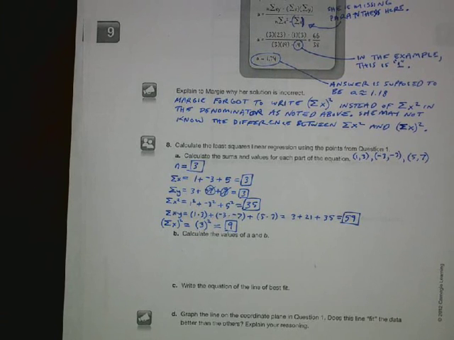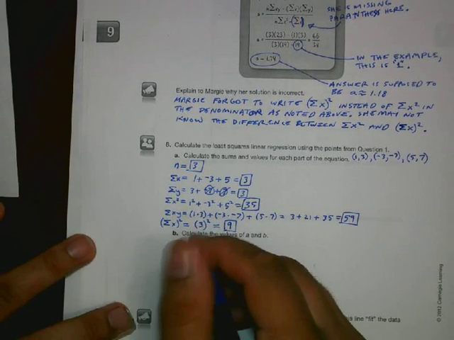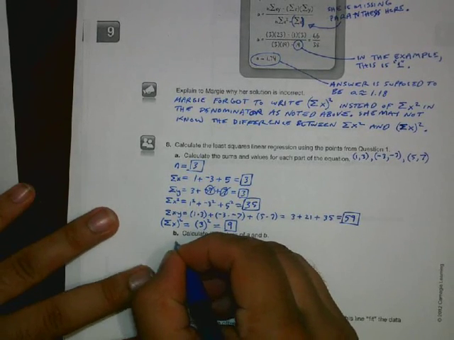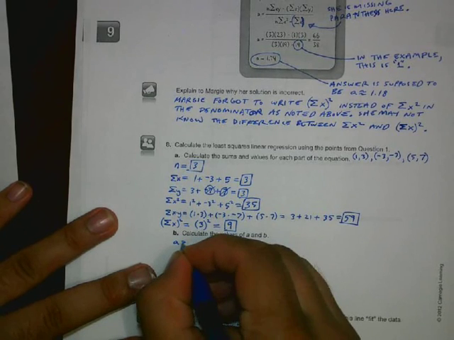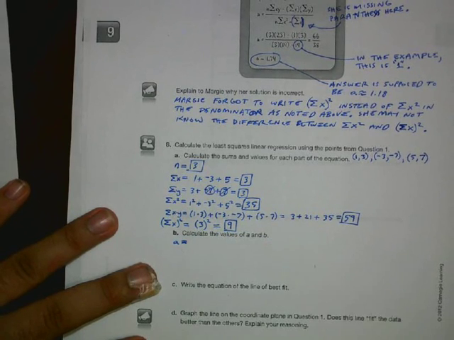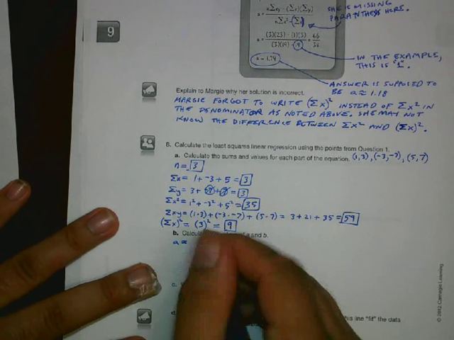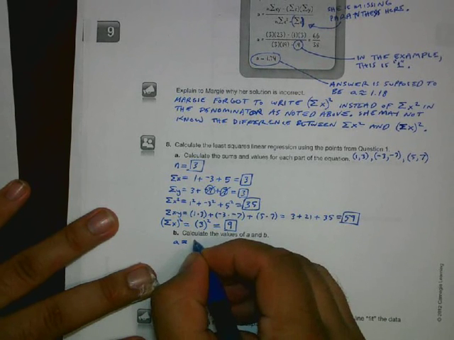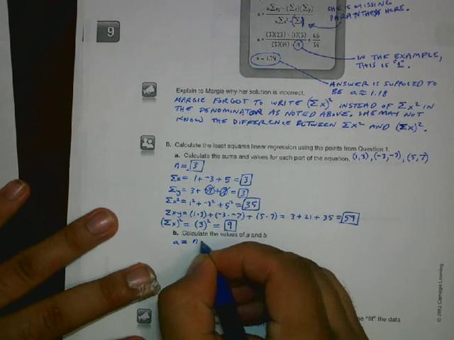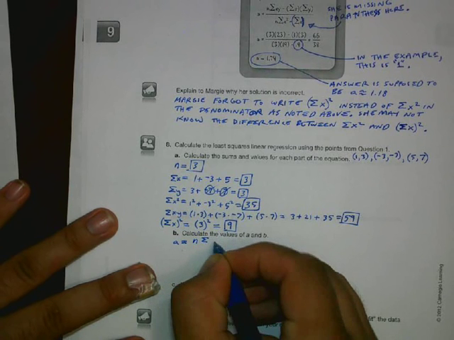Okay, so it says calculate the values of a and b. So I'm going to write down the formula for a. A equals, I'm going to work horizontally. I don't like working horizontally, but for these equations I will, because they've got the divider symbol and they didn't give us a lot of room to work this out.